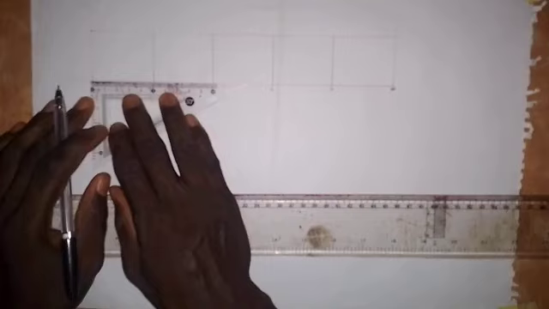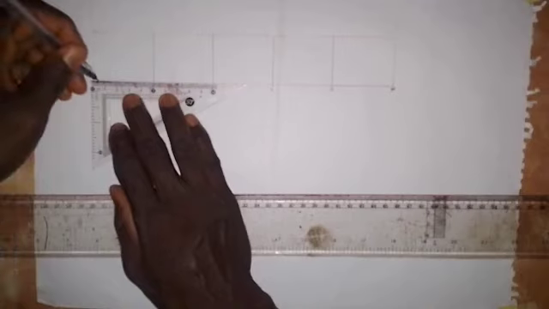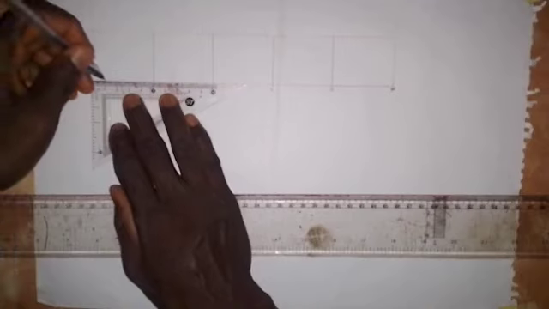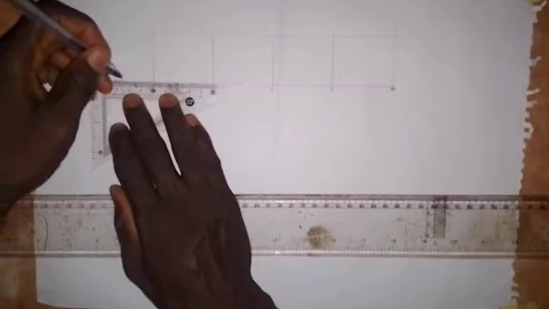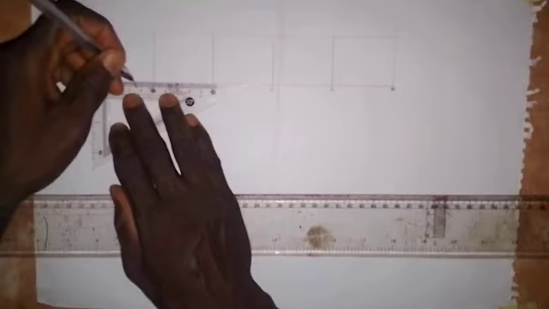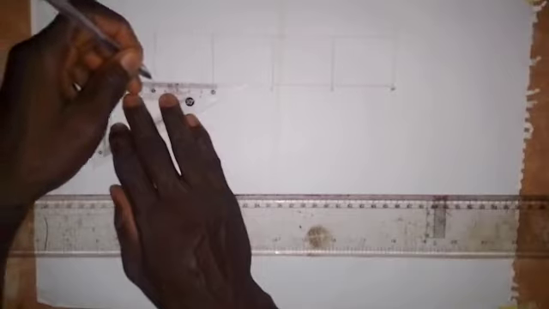Don't forget that we have 5 centimeters here, and this 5 centimeters represents 1 meter. So this 1 meter that we have here now, we are going to divide into 10 equal parts. If we divide 50 millimeters by 10, that will give us 5 millimeters each. So this is 1, this is 2, and then we have 3 here, this is 4, this is 5, this is 6, this is 7, here is 8, and here we have 9, and this is 10.